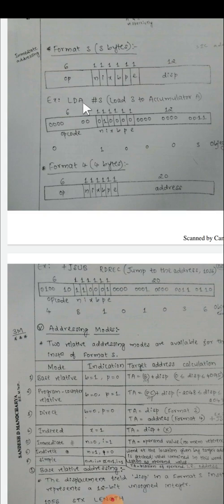Here we have the instruction LDA #3. We have to find out its opcode. The opcode of LDA is 00. The first 0 is represented in binary as 0000 in 4 bits, and the second 0 as well, but only the first two bits we have to use because only 6 bits are available for the opcode.